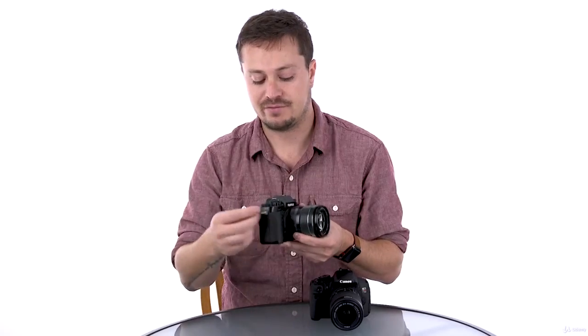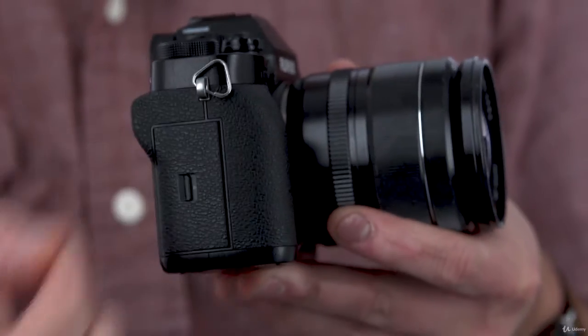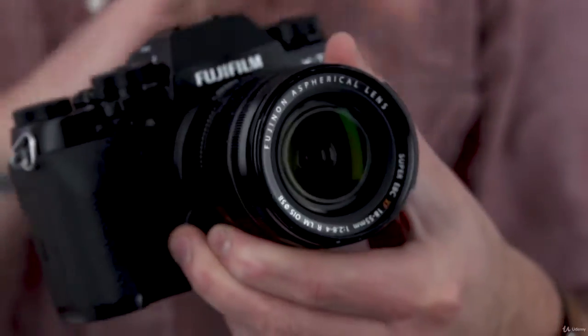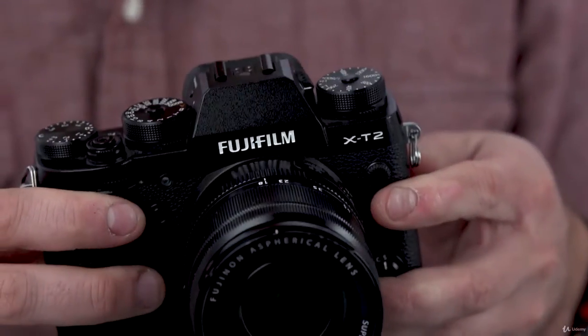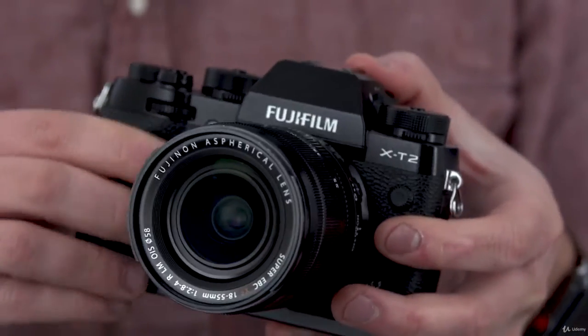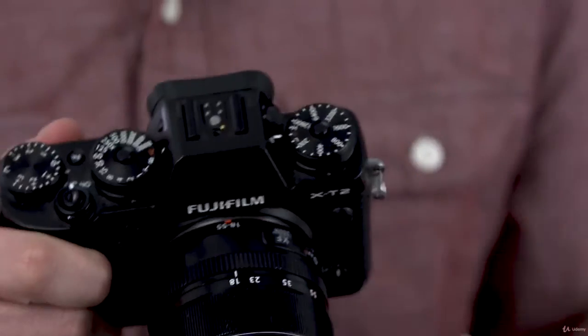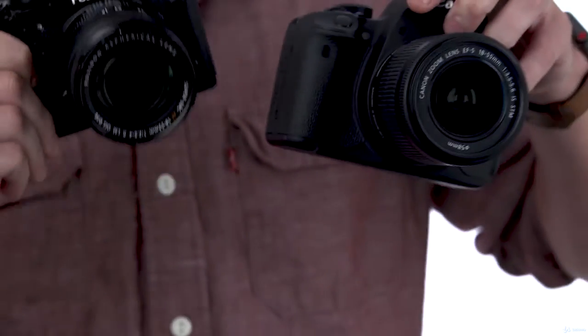You can see on the left and the right side, this is where you would slide in your camera strap. Basically, a lot of things are similar and the same. Like I said, every camera is different, but you can see how similar they are, even though these two cameras are different, a mirrorless camera and a DSLR.